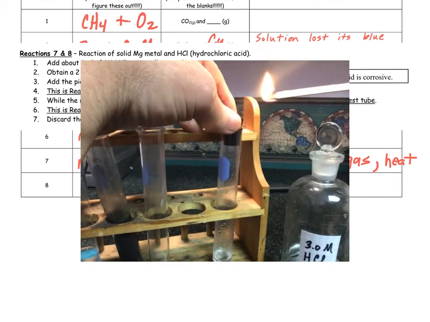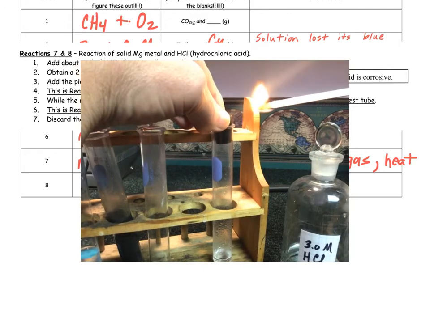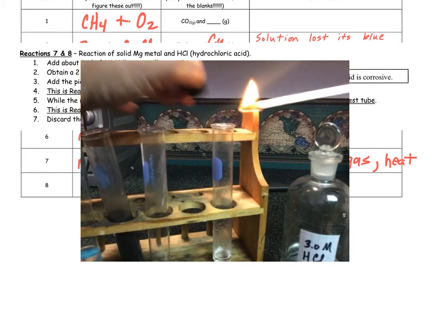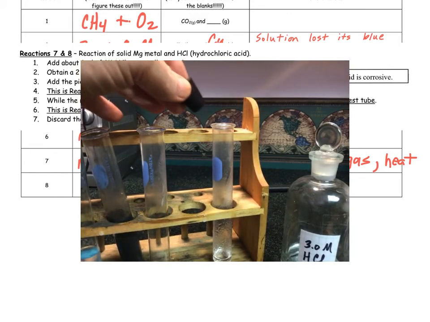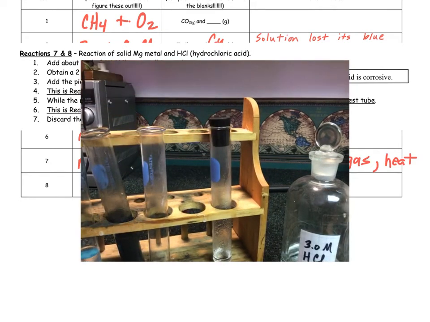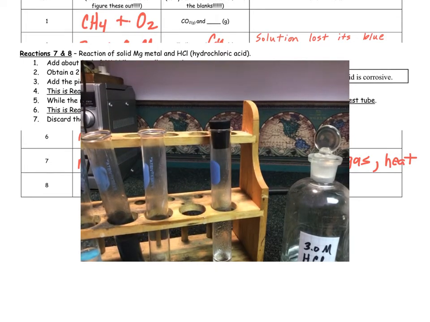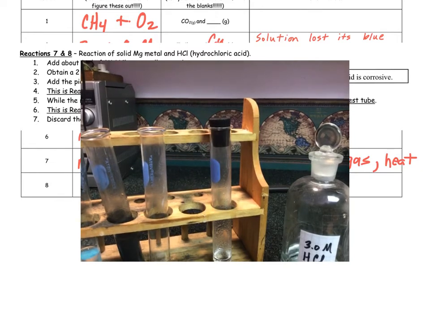We've got a cork on the test tube, and what we're trying to prove here is whether it is hydrogen gas. So I'm going to put the lit splint over the test tube, and we get a pop sound. It ignited. That is indicative of hydrogen gas. That is our reaction number 8.